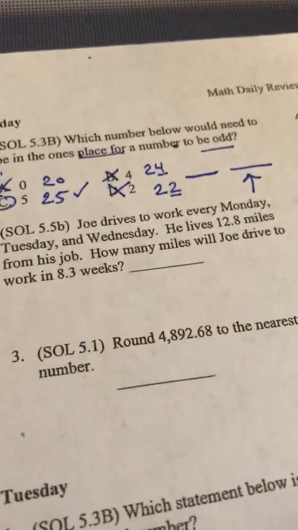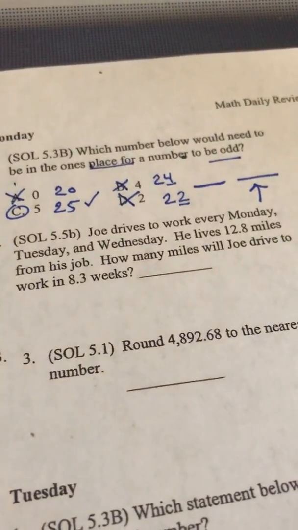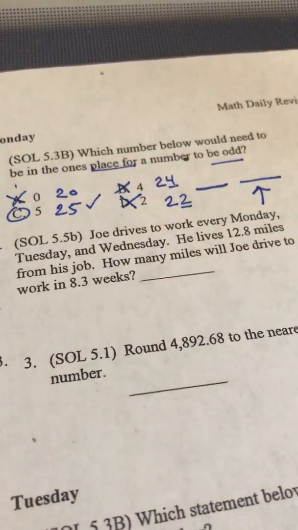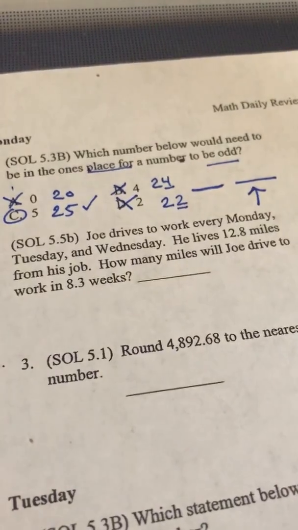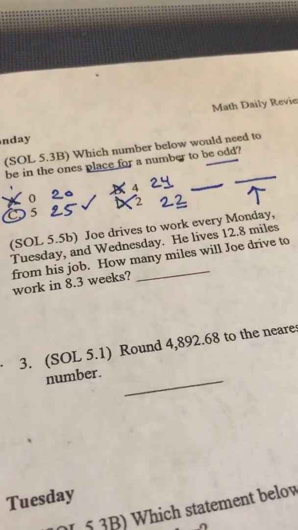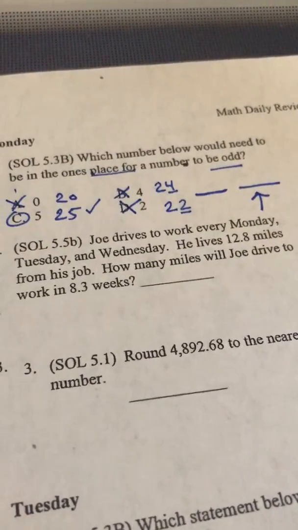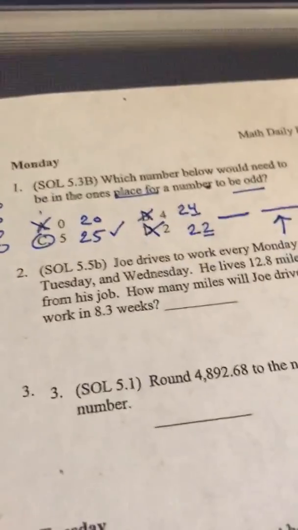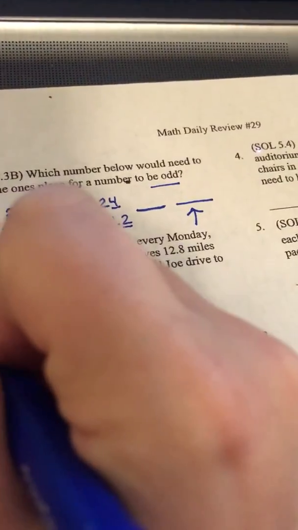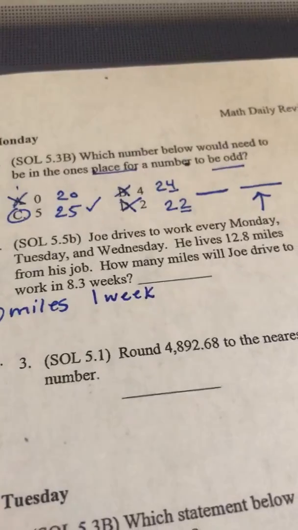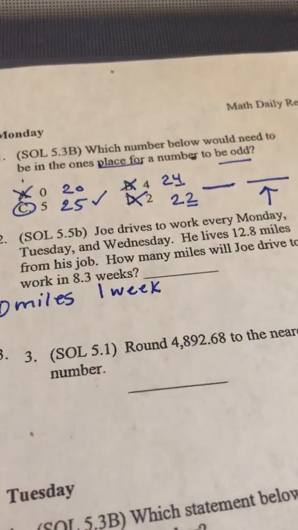All right, let's look at number 2. Number 2 says, Joe drives to work every Monday, Tuesday, and Wednesday. He lives 12.8 miles from his job. How many miles will Joe drive to work in 8.3 weeks? All right. This is a 2-step problem. The first thing that we need to understand is the number of miles that he travels in 1 week. And then we'll figure out how long it takes him to travel that far for 8.3 weeks.